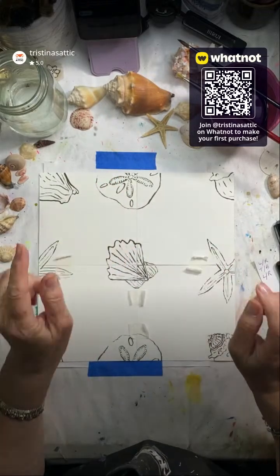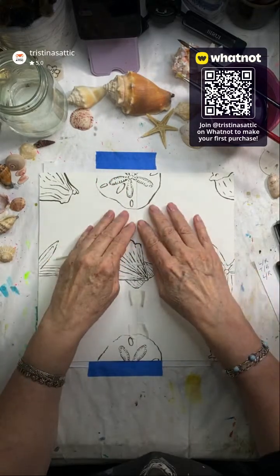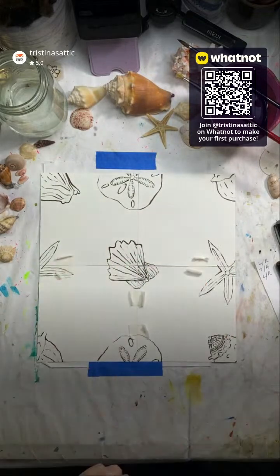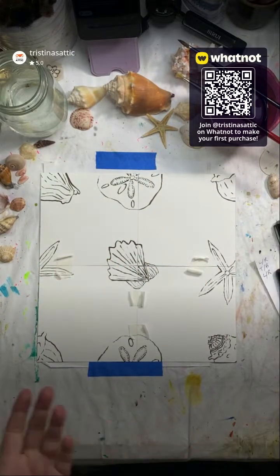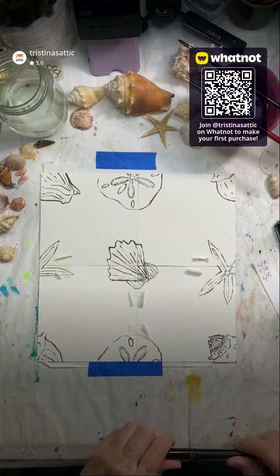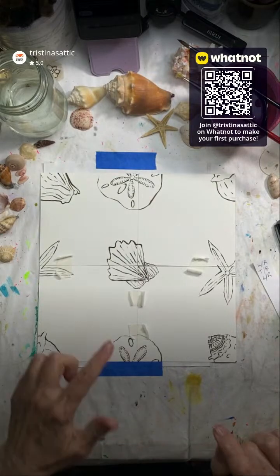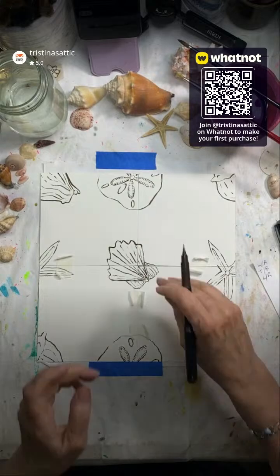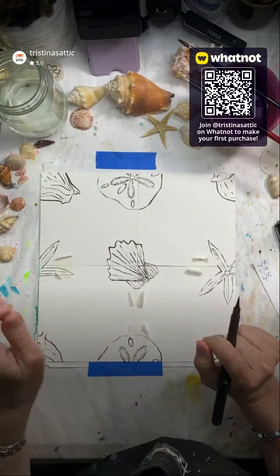So I'm still leaving the tape here, so I can just do something that's going to overlap that edge. You don't have to overlap the edge if you don't want to, but I like to overlap the other edges here, here, here, and here as well. So let's look at what we can put in there.